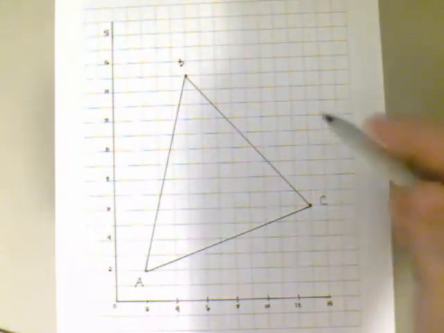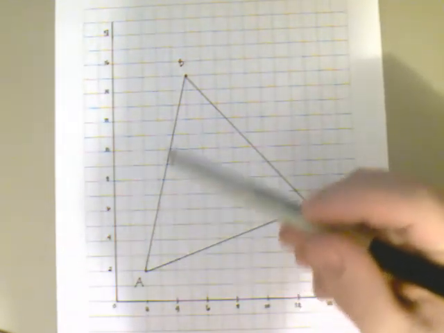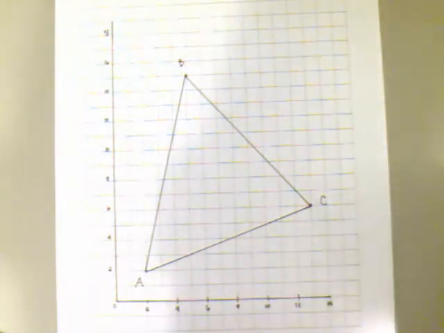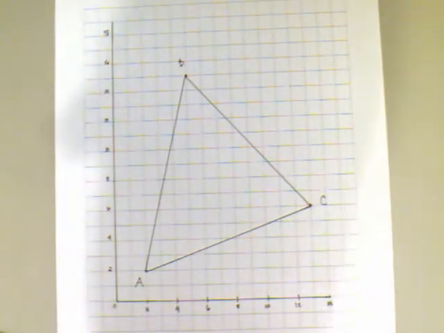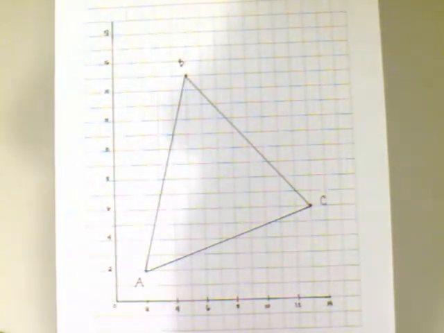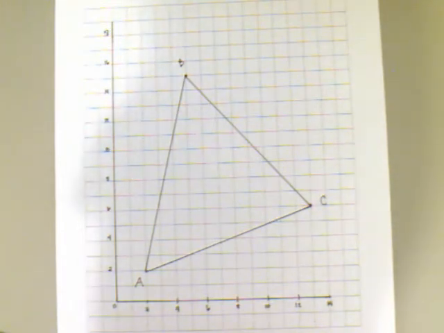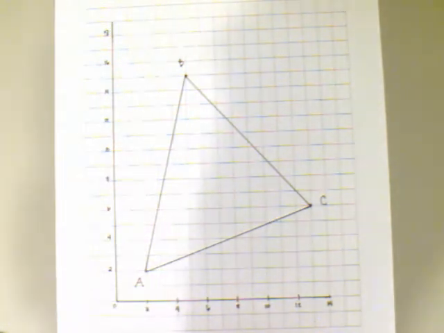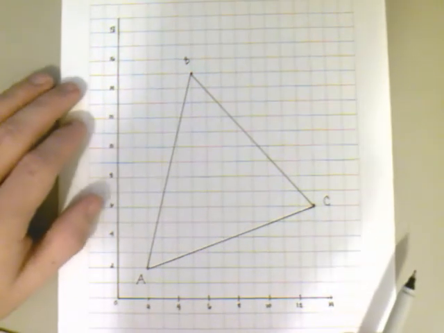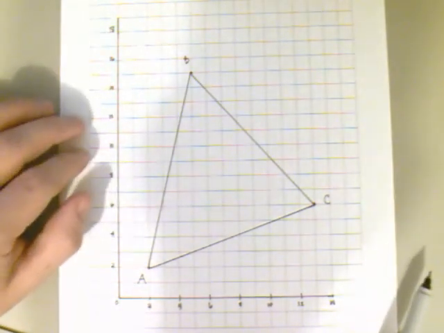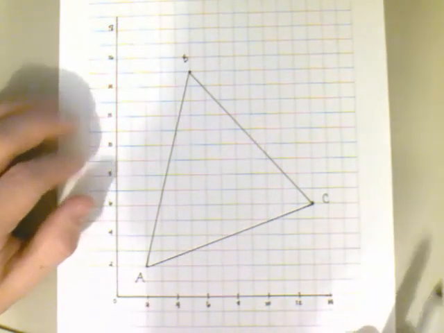Okay, so I've connected my vertices. I've made a segment AB, a segment BC, and a segment AC. Now remember, we're dealing with perpendicular bisectors. The way we created those was to find the midpoint of each segment and to draw a line that was perpendicular to that side at that point. To illustrate this, let's fill in our perpendicular bisectors. What we need to do is find the midpoint of each segment.